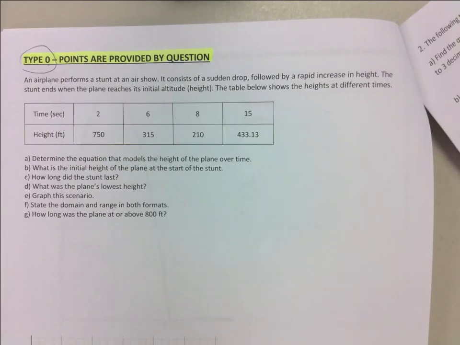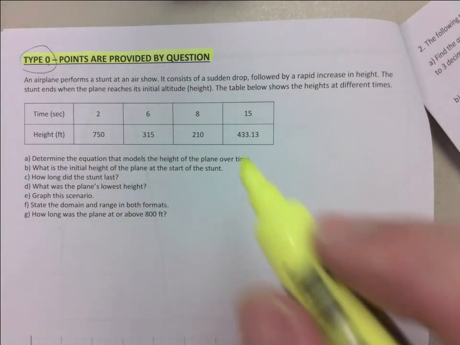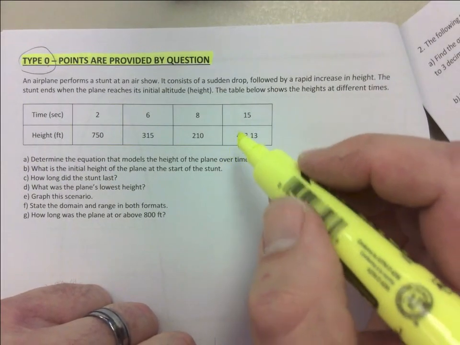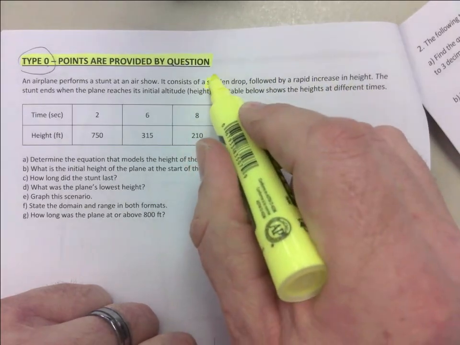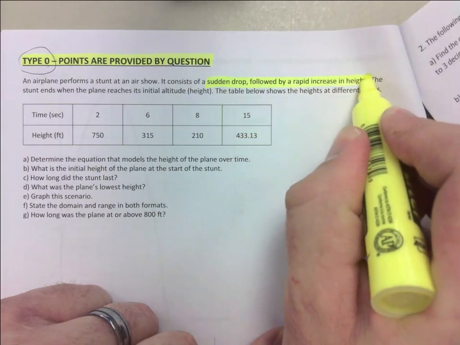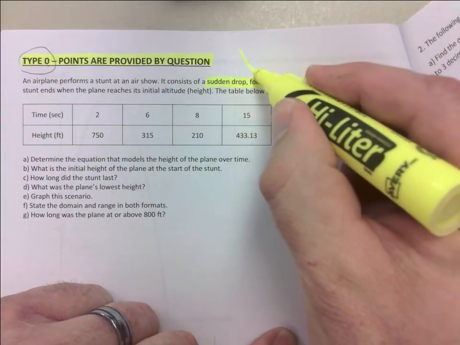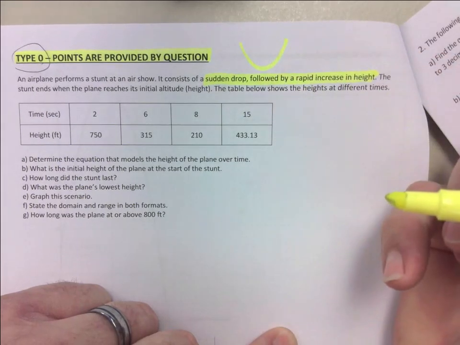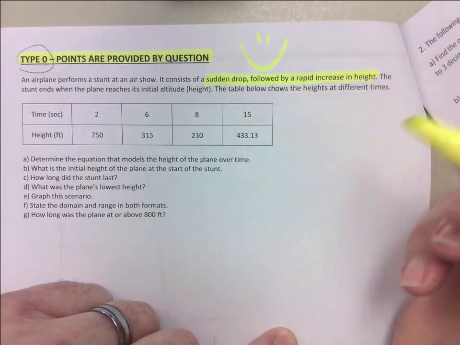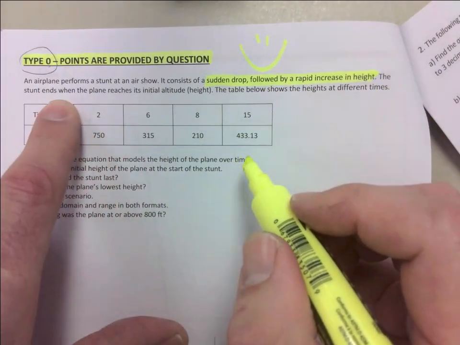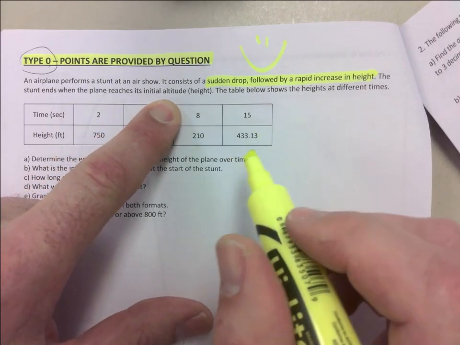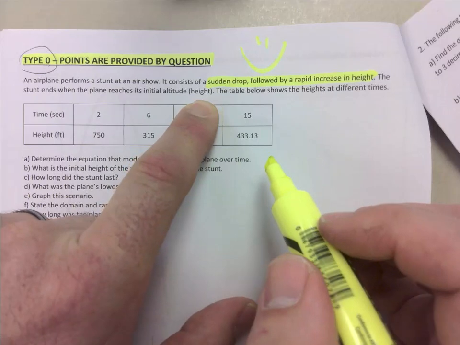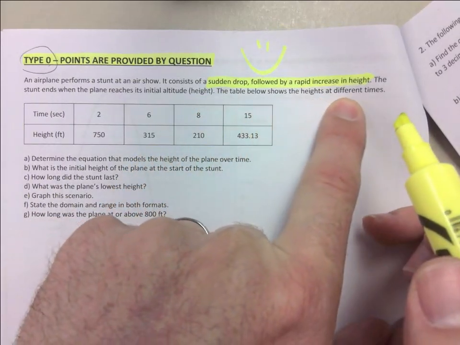So let's read this question. An airplane performs a stunt at an air show. It consists of a sudden drop followed by a rapid increase in height. So you're dropping and then you're increasing. Oh, it looks like a parabola. Or a smiley face, I don't know. The stunt ends when the plane reaches its initial altitude, height. The table below shows the heights at different times.